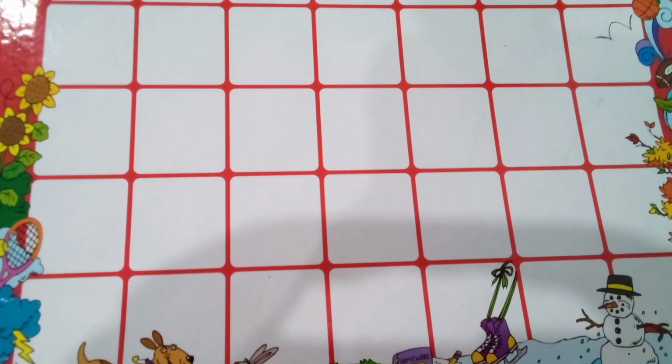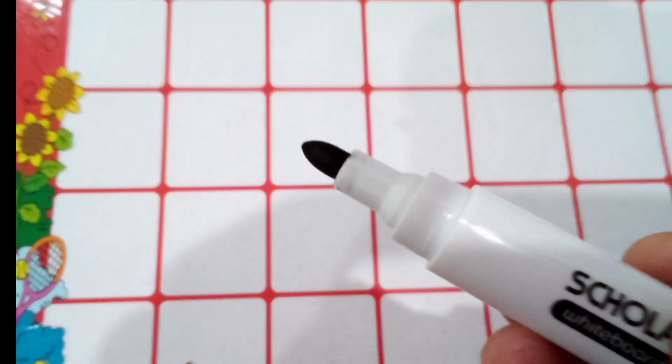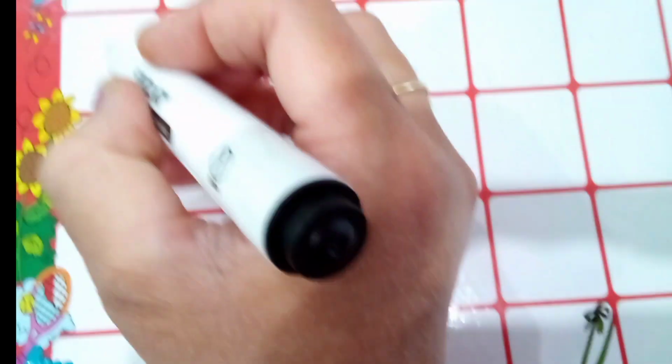So today we are learning ABCD, but in capital letters. So let's start. For this we are using a black pen.